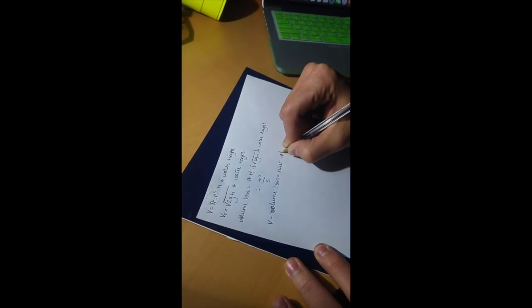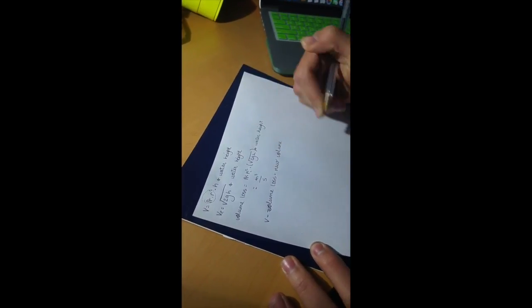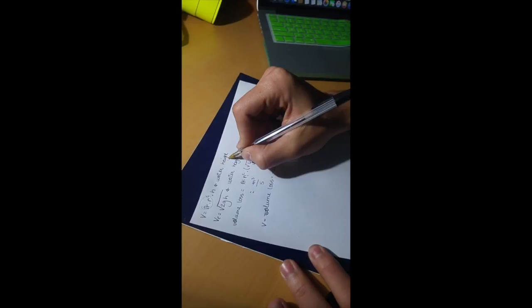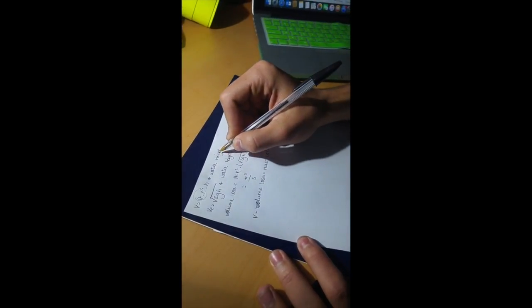What happened? With this new volume, we have a new water height, so we had to calculate this too.